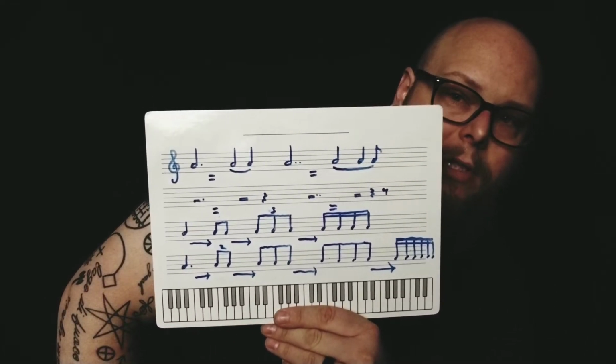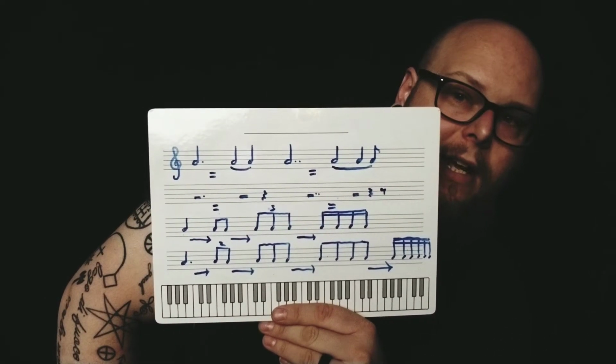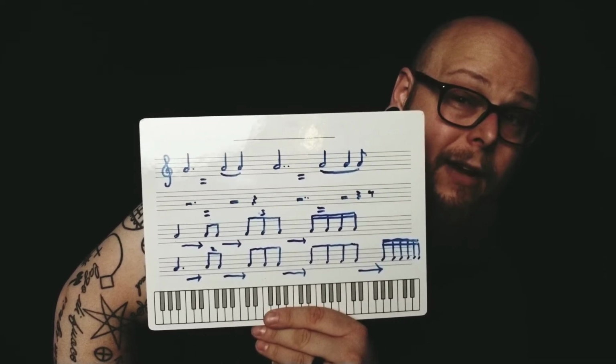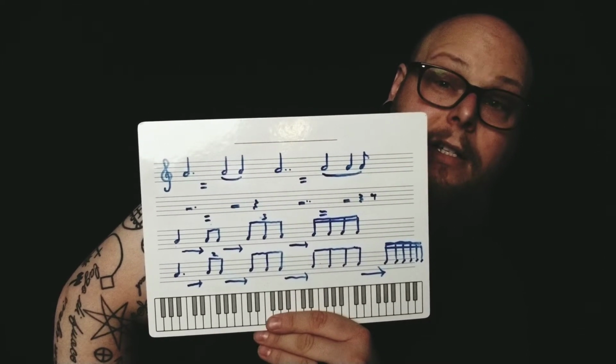So here we are, my handy dandy chart. As usual, it's written in blue today because I left my black marker out and open. Now it's dried out.